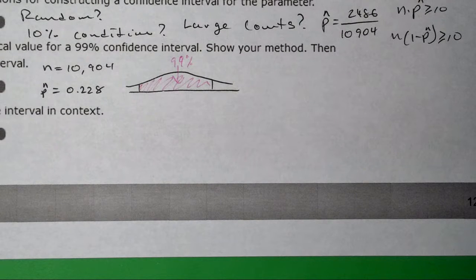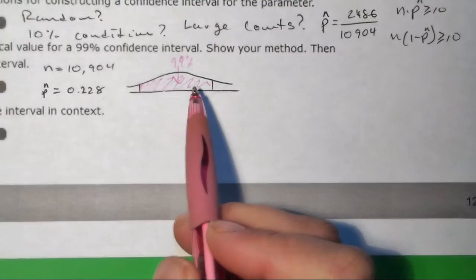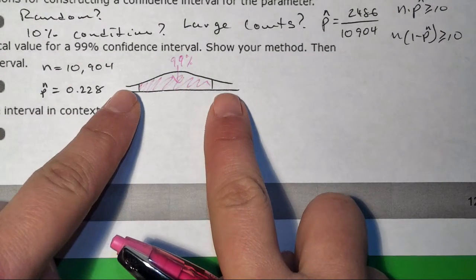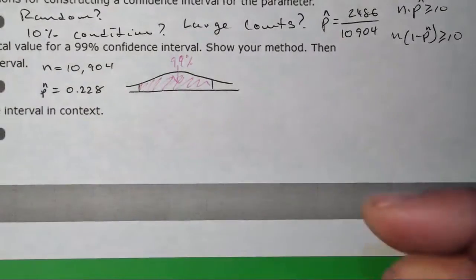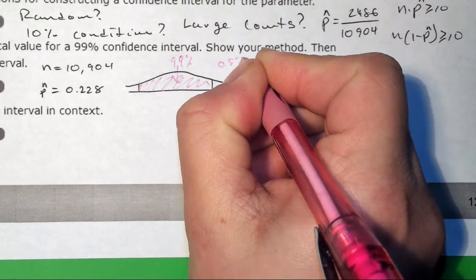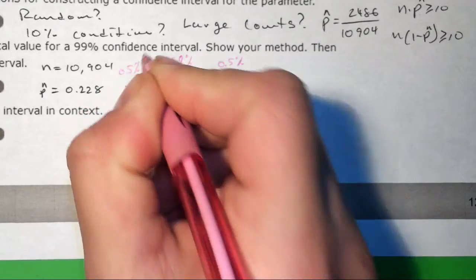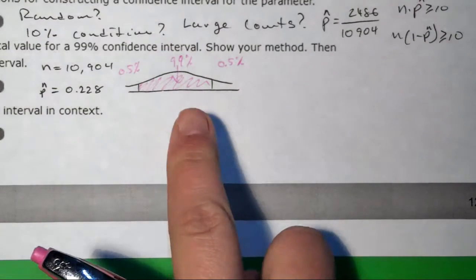Okay, so if everything there is 99%, that means we're left with 1%, right? But 1% has to be split between two sections. So technically over here is going to end up being 0.5%. And over here is going to be 0.5% also. Because everything under here has to add up to 100%.